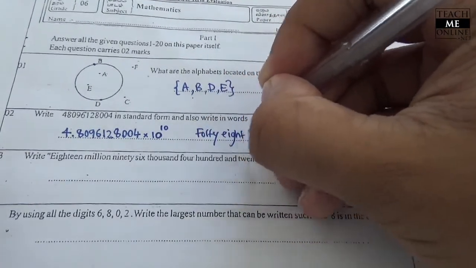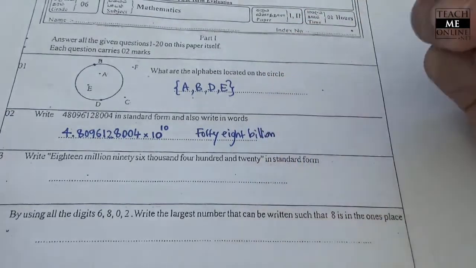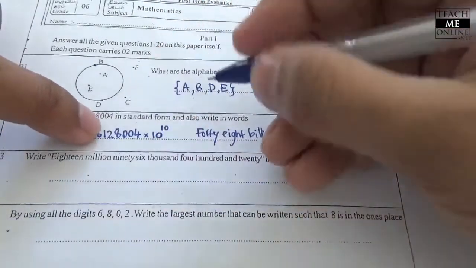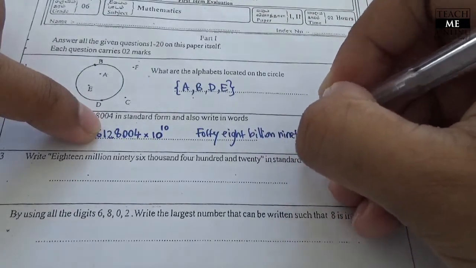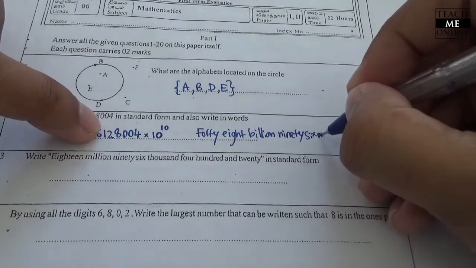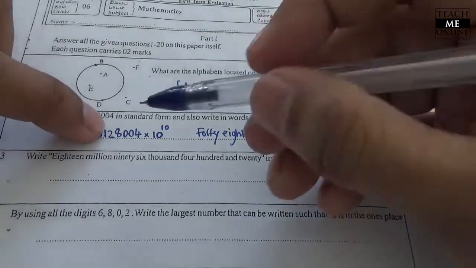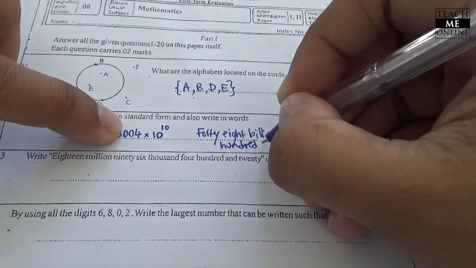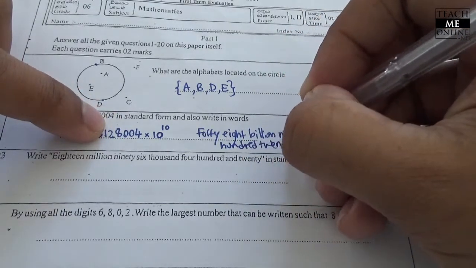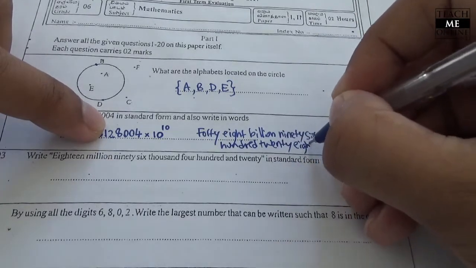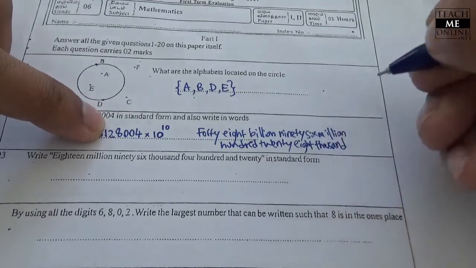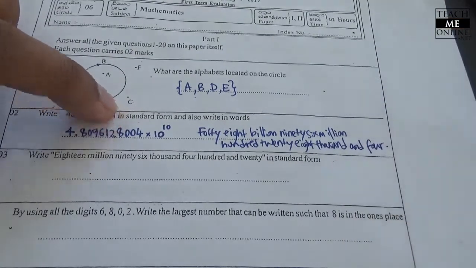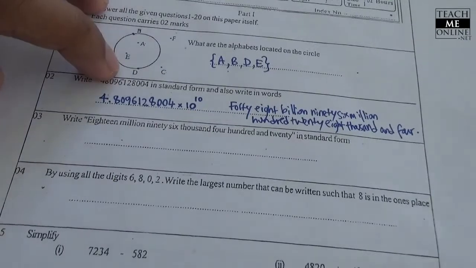48 billion, 96 million, 128,000, 4 and 4. That's this number in words.